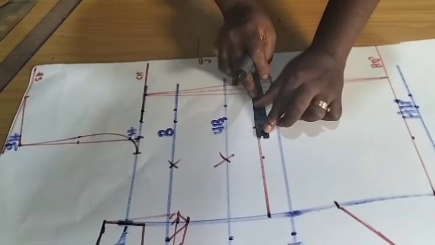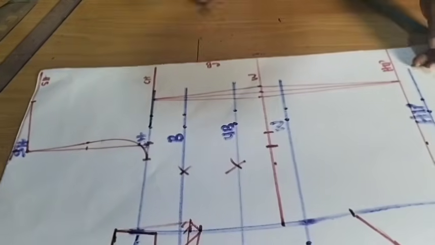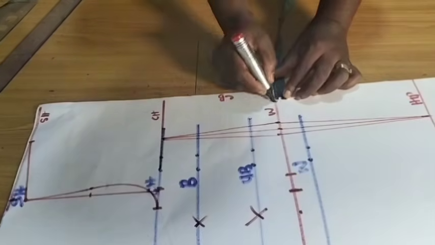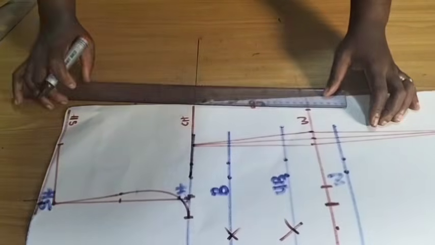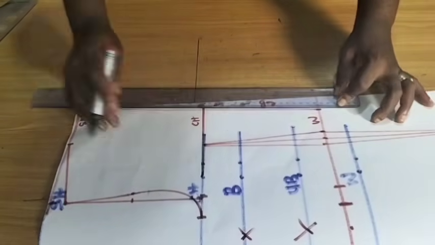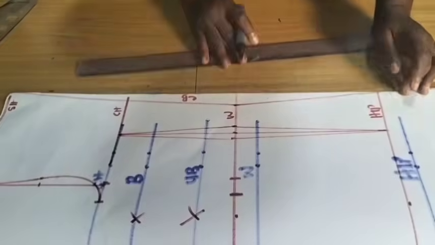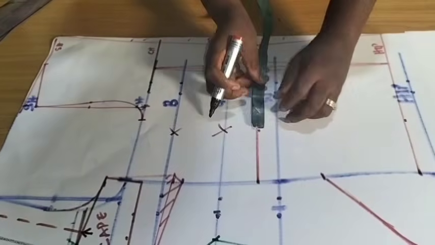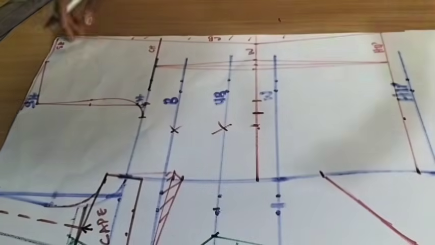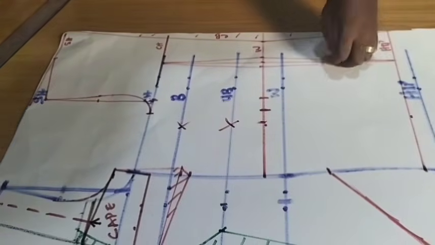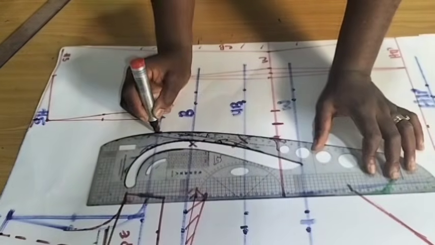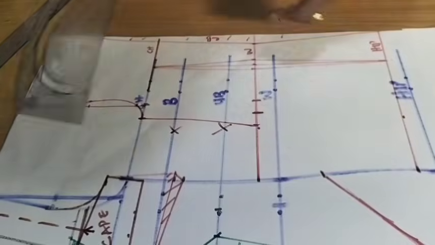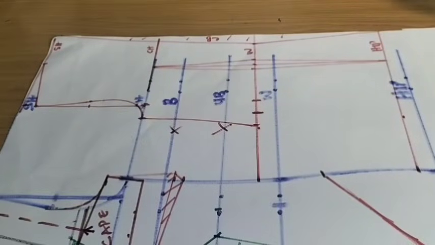On that chest line, I'm going to also replace my dart of 1 inch. Because of the zipper bulge, we'll go in by 1 inch. Connect all the way to the neckline and to the hip line. So I'm cutting off that zipper bulge. That is the zip contour line. Then replace the 1 inch. Don't forget to replace the 1 inch zip bulge. Then I'm going to connect all the way down.